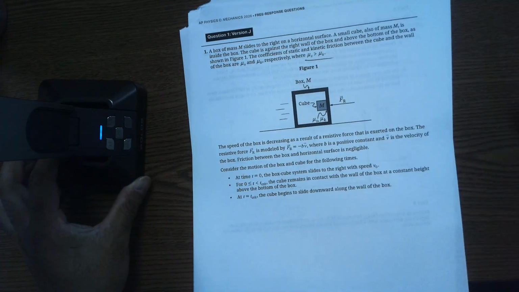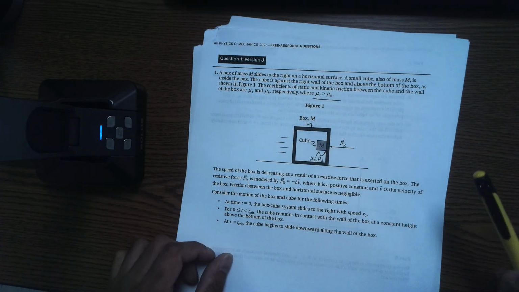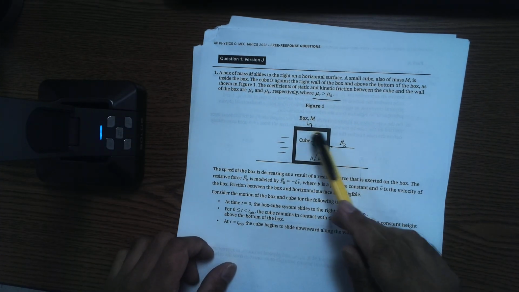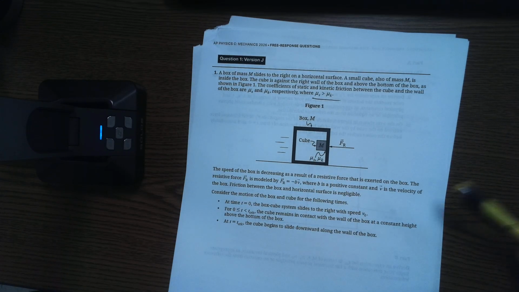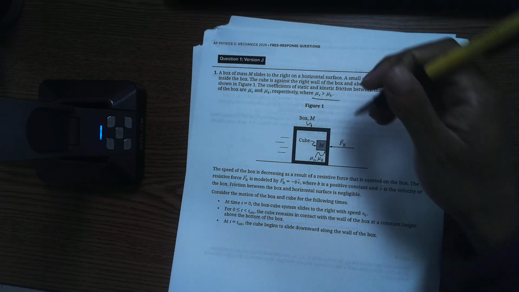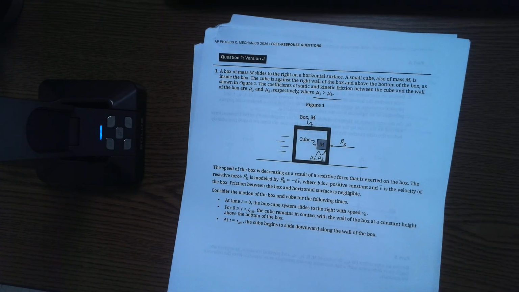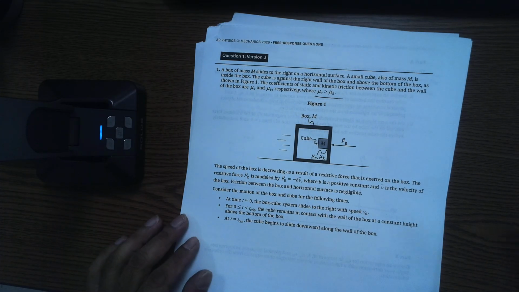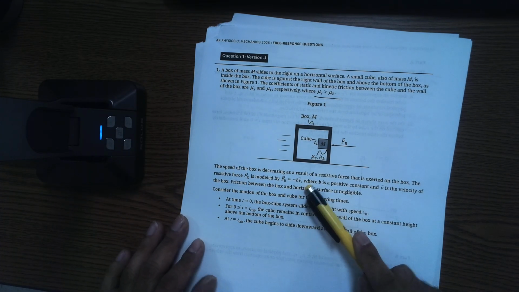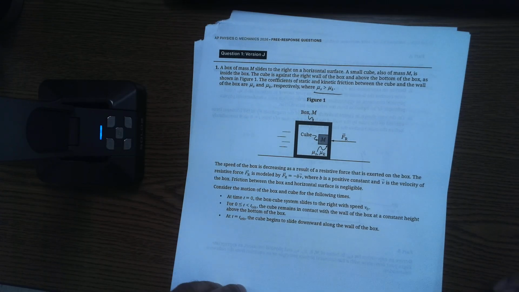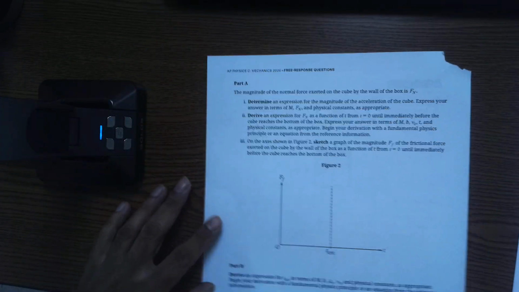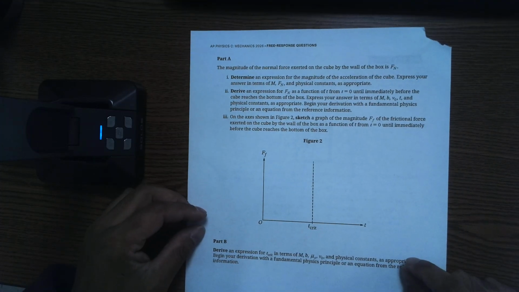So, all right. First, you've got 2 blocks. It looks like one is moving on a horizontal surface. The other one is inside of the hollow box. They're both the same mass. Different coefficients of friction, as well as a resistive force on the box, and we're told a couple of different things about how the system is actually moving. So as usual, the question doesn't start till page 2.